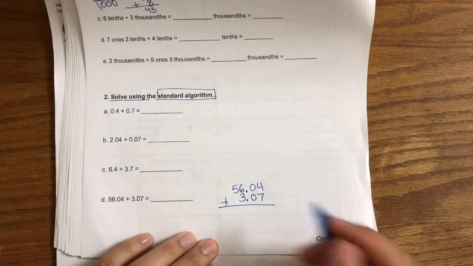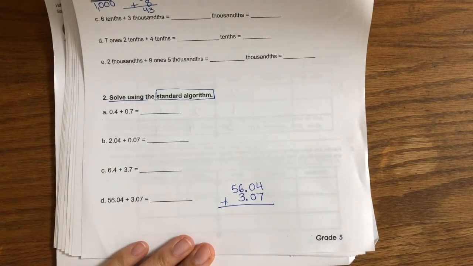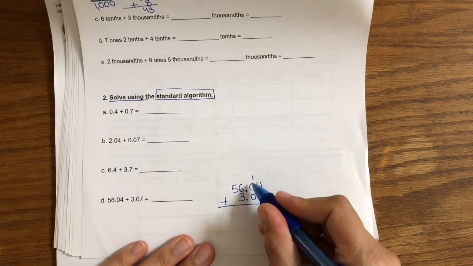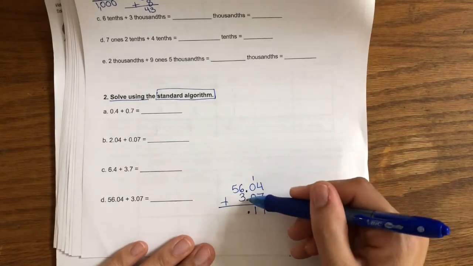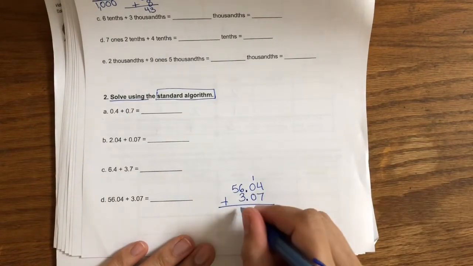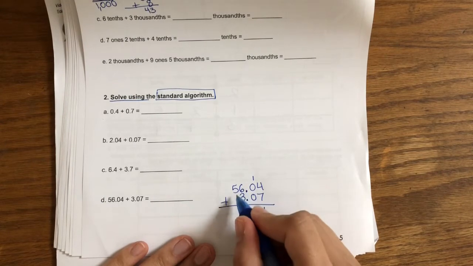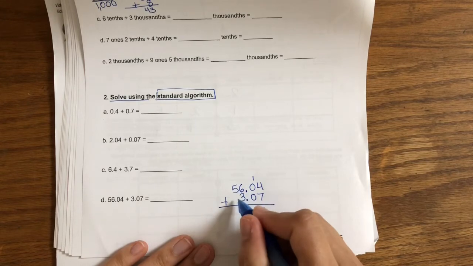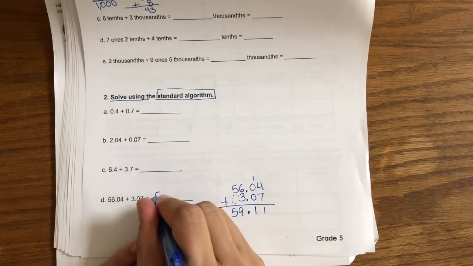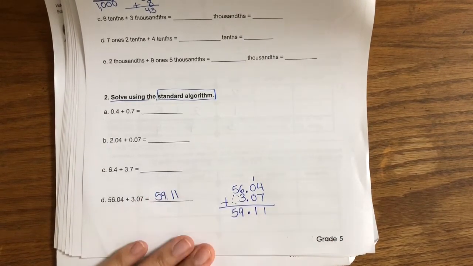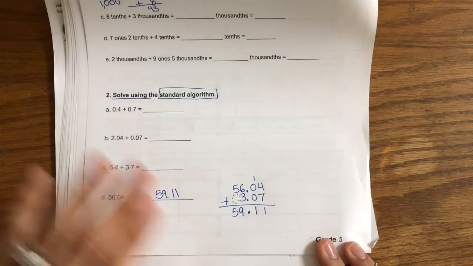And we're adding. So 7 plus 4 is 11, and we're going to leave a 1, carry 1. 0 plus 0 is 0, plus 1 is 1. I'm going to bring down the decimal because a decimal plus a decimal is a decimal. 6 plus 3 is 9. And then always remember, if you have a number in a place value spot and nothing on the bottom when you're adding, always imagine that there is a 0 there. 5 plus 0 is 5, which means your answer is 59 and 11 hundredths. And that's all you're going to do for problems A through C.